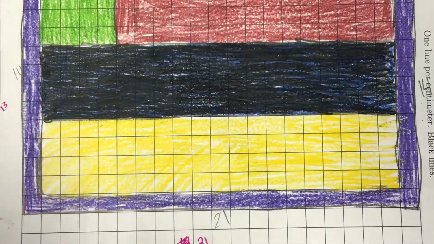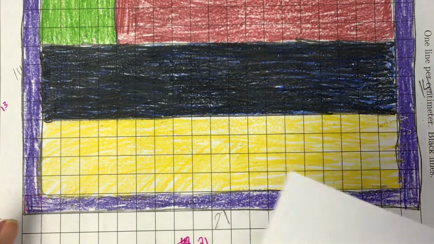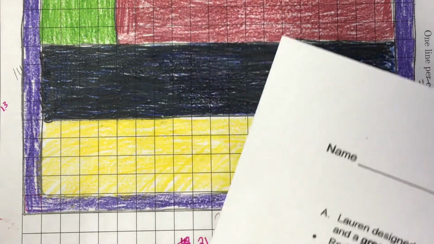Okay, so are there questions about that? Do you think that drawing a picture helps you to visualize the problem and see why she only needs 66 centimeters of ribbon and not 70?